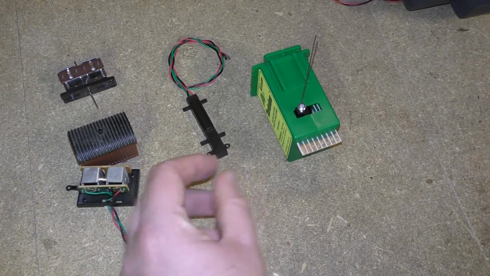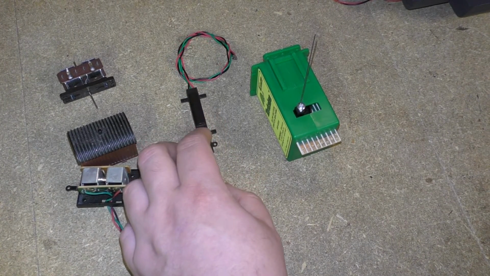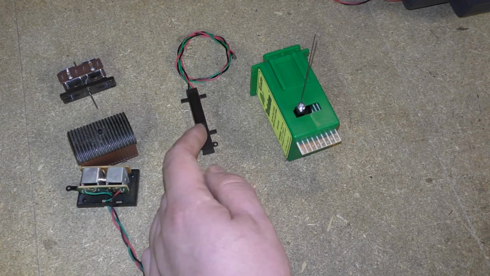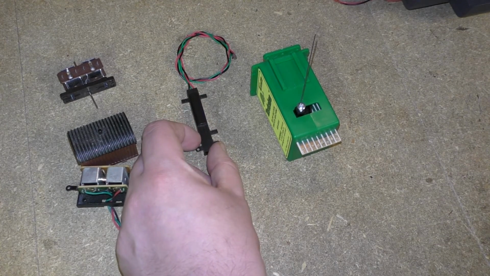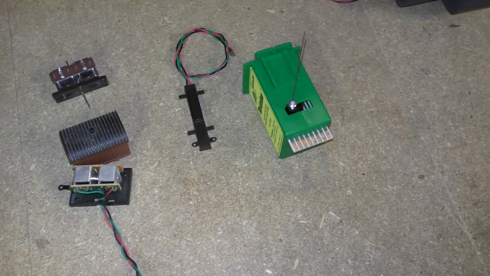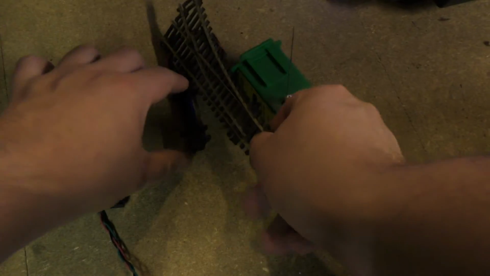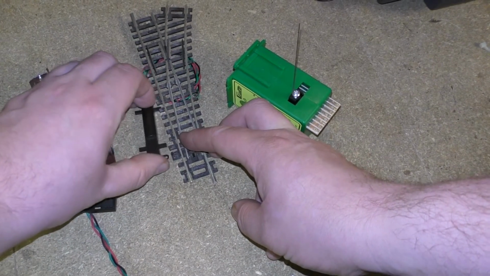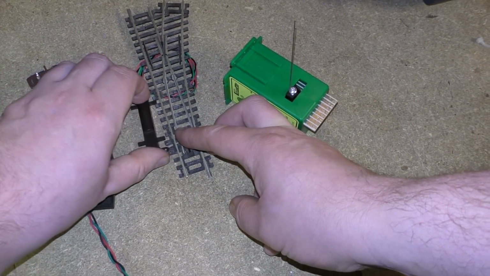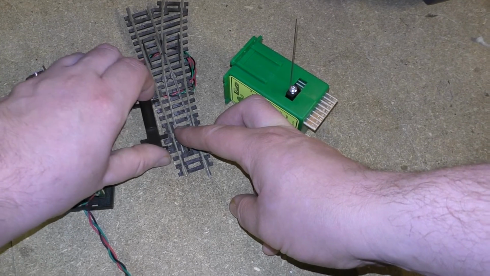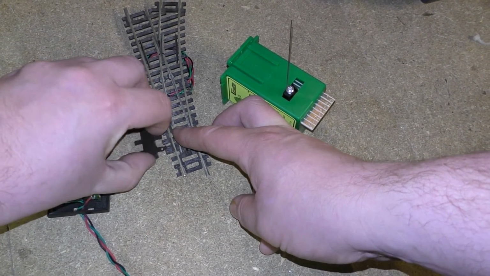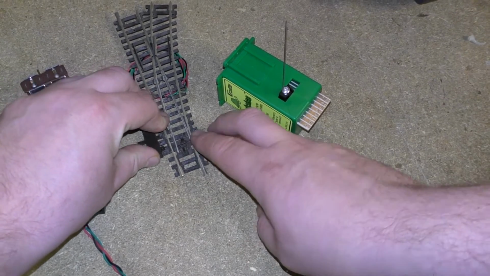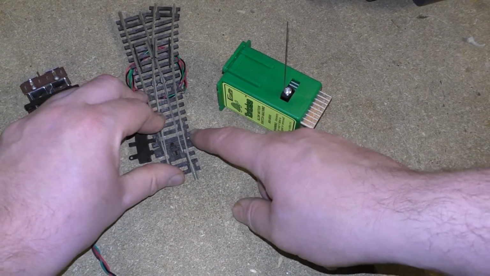The next one is a side mounted point motor. Again, this is a solenoid, but you just mount it to the side of a point, like so. As you can see, it does go on the point, and then it just changes it as needed.